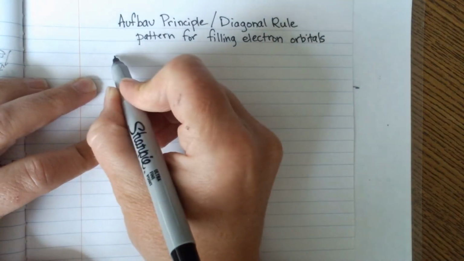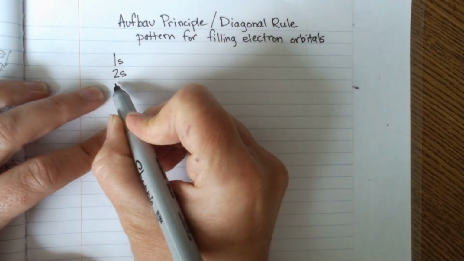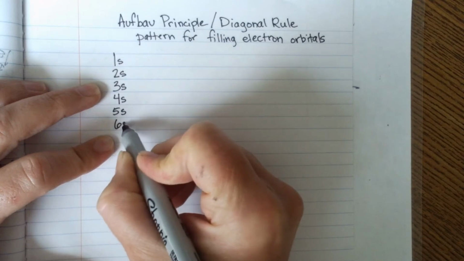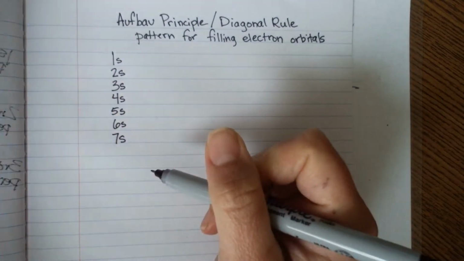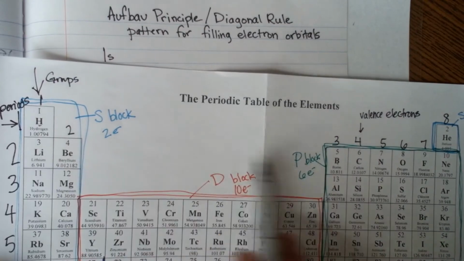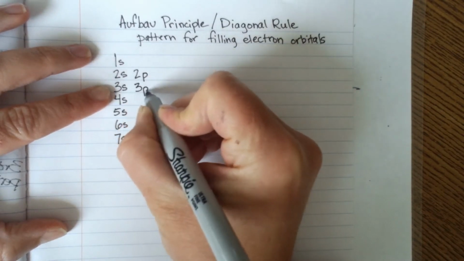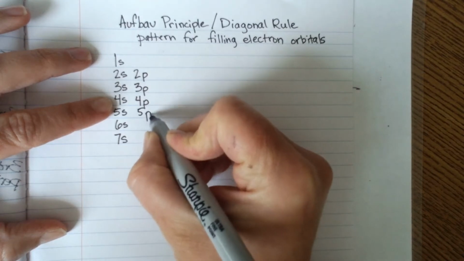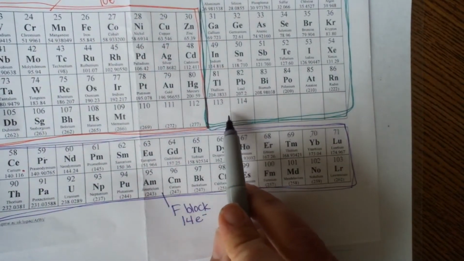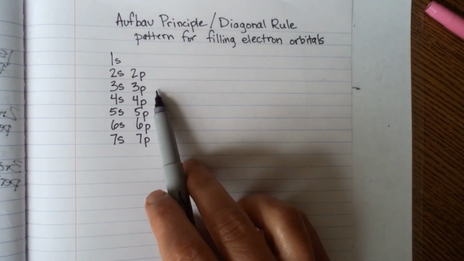He said, alright, if I travel 1s, 2s, the thing that he discovered was that we can write all of the s's, 5s, 6s, 7s, and then if you look at the periodic table, there isn't a 1p, but there is a 2p, so we're going to start with 2 here. 2p, 3p, 4p, 5p, 6p, 7p, because when we look at the periodic table, they knew that there was a 7p right here.